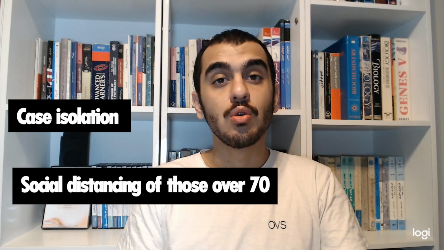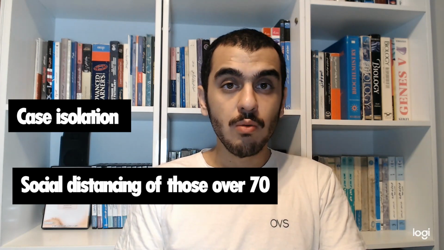To achieve these goals, we have to place some restrictions. The best combination of NPIs for mitigation are case isolation, social distancing of those over 70, and home quarantine. The timing is so important in mitigation's case, because if we apply the restrictions too early, when it's time to end the interventions and lift these restrictions, the number of cases would peak again. That's not what we want. The best time to apply these restrictions is a 3-month period at the peak of the number of cases.